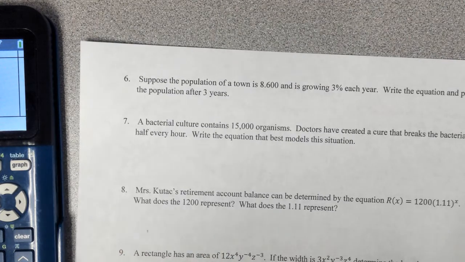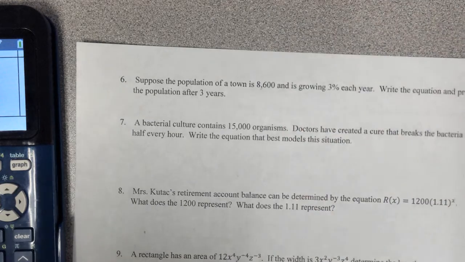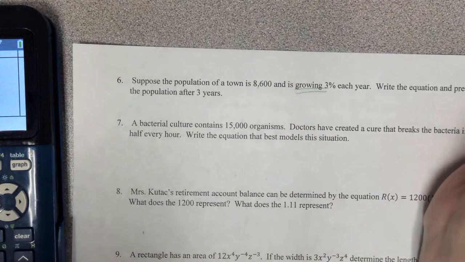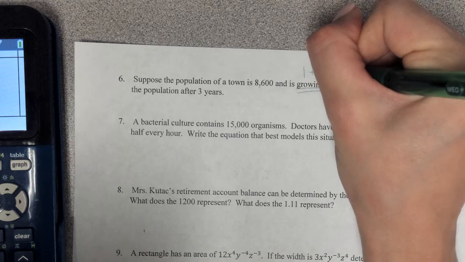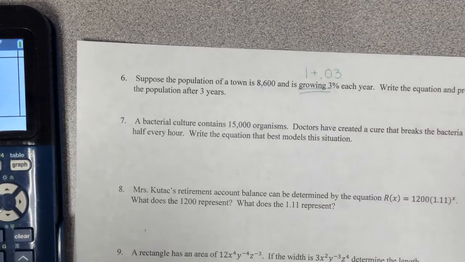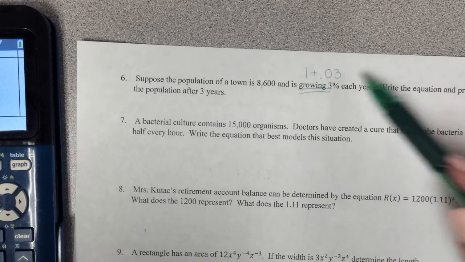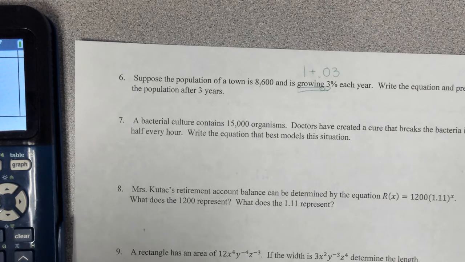Suppose the population of a town is 8.6. I'm assuming that's 8,600, and is growing 3% each year. Anytime they give you a percent, we have to compare it to 1. So if it's growing, it's going to be 1 plus, and if we change 3 to a decimal, it's 0.03. If you have 3 cents in your pocket, it's not 0.3, it's 0.03. You're also removing it 2 times to the left.